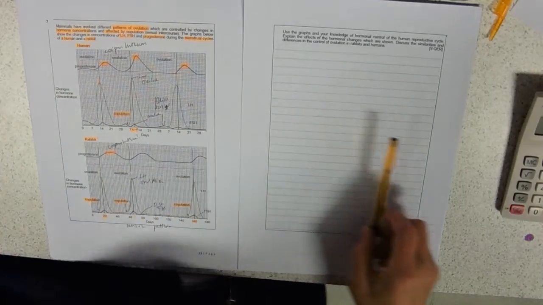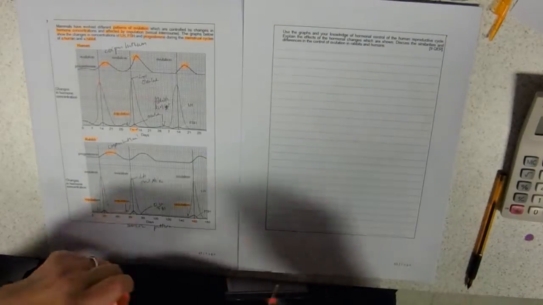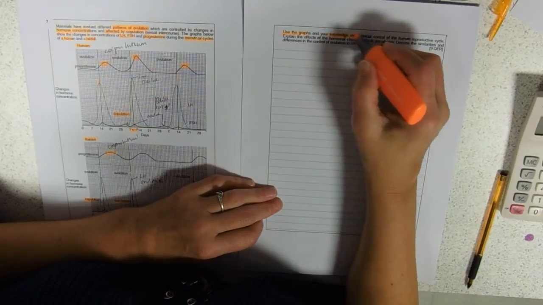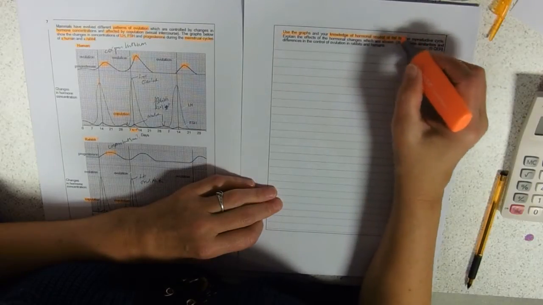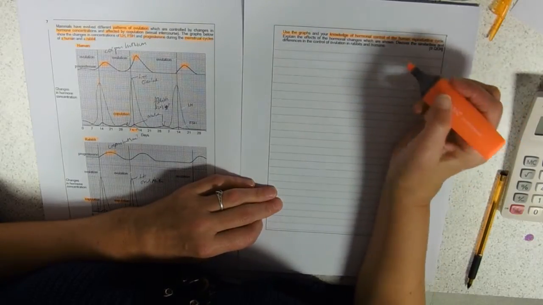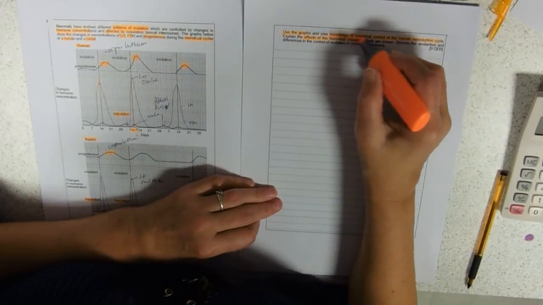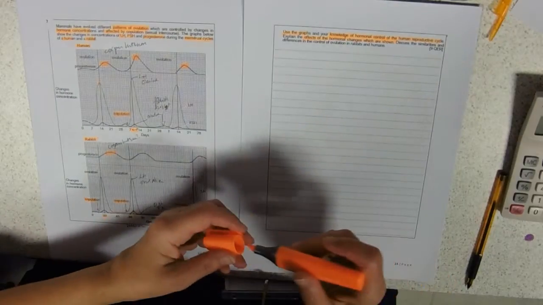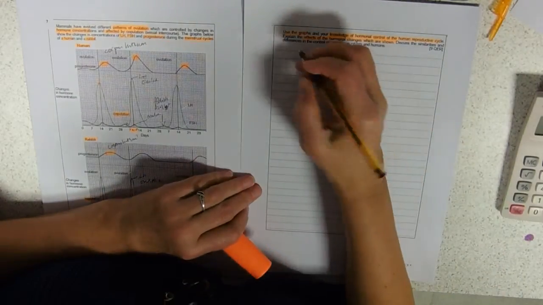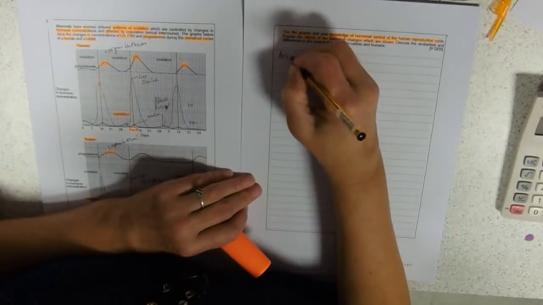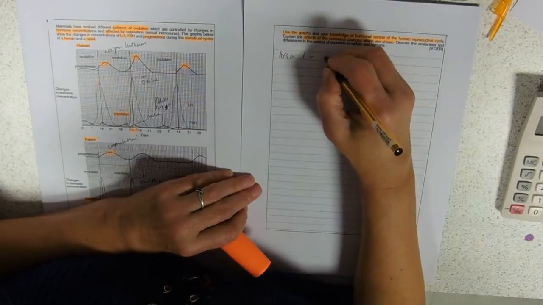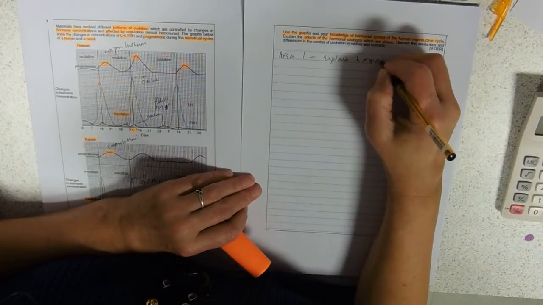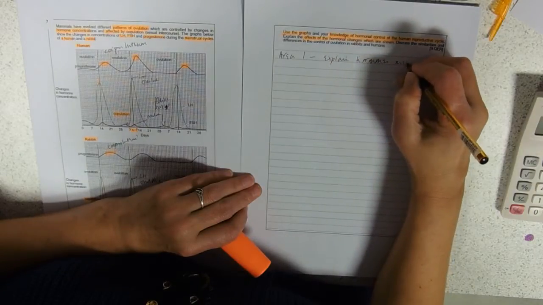So, then looking at my graph, use the graphs, okay, can do that. And your knowledge of hormonal control of the human reproductive cycle. Explain the effects of the hormonal changes which are shown. So effectively, area 1, I need to explain the hormones of the menstrual cycle.